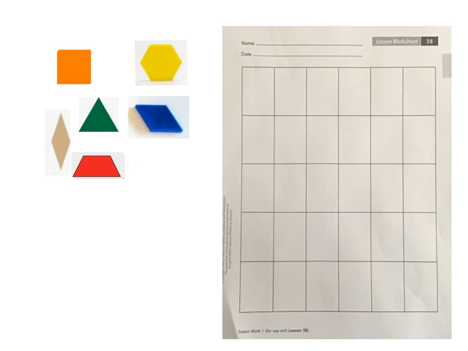All right, now we're going to use the graph over here. And when we use our graph, do we start at the bottom or do we start at the top when we're coloring? That's right, we're going to start at the bottom. And the important thing is when you color, because what we're going to do is graph how many of each shape we have, how many of each pattern block. So I have to start at the bottom like we just talked about.